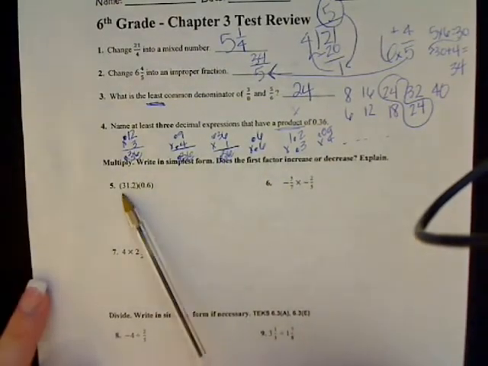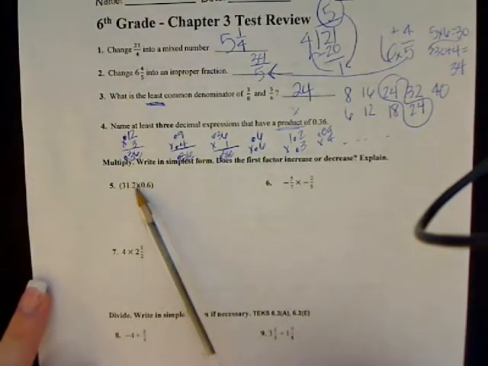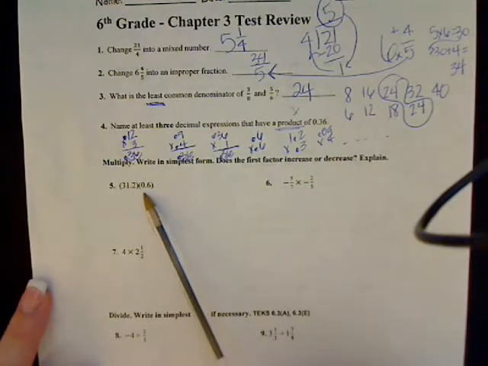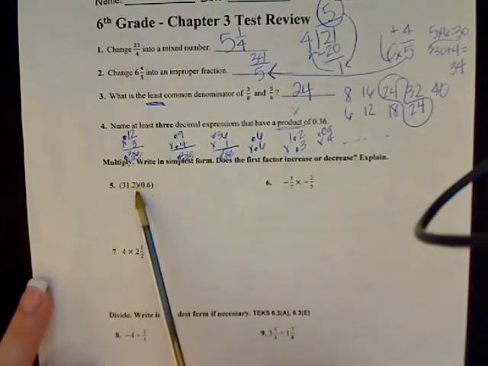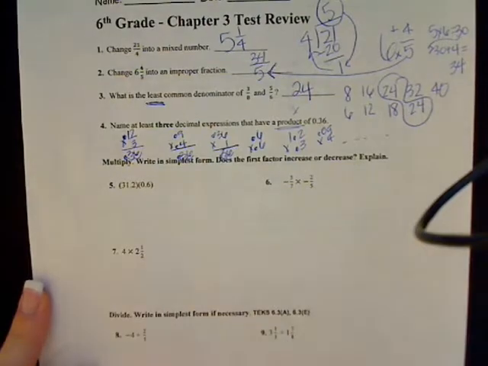Okay, number 5. We are going to multiply. Remember, numbers next to each other in parentheses mean to multiply. There is no operation in between these. It's not saying you need to add, subtract, or divide. So if it doesn't tell you what to do, they're just right next to each other, that means to multiply.